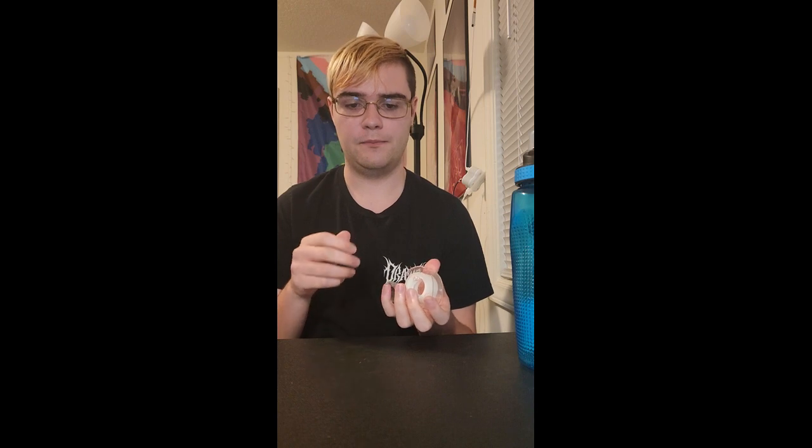Here, I have some tape, which is a great way to create charged objects. All you have to do is rip one piece from another, and the piece that ripped from the other one will have stolen some of the electrons from the other one, creating a positive and negative object.